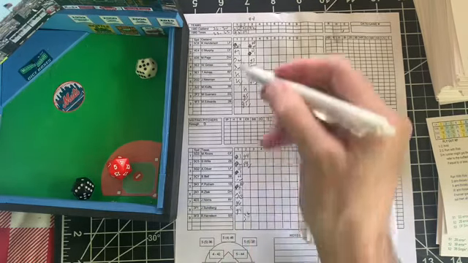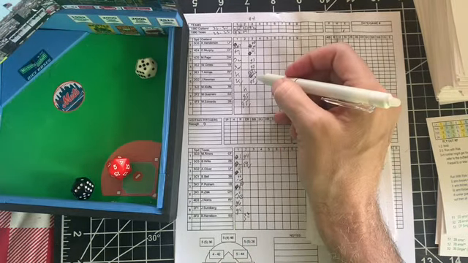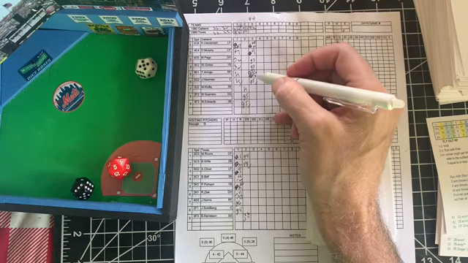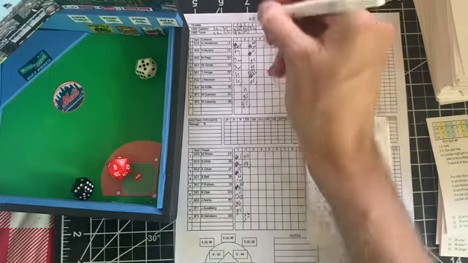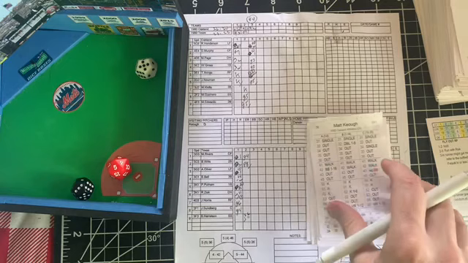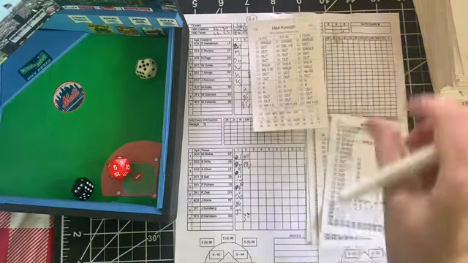And luckily, a 2-run shot by Tony Armas here in the top of the 3rd inning has tied it at 4 apiece. So this is an exciting game. And it's Matt Keogh facing Al Oliver.